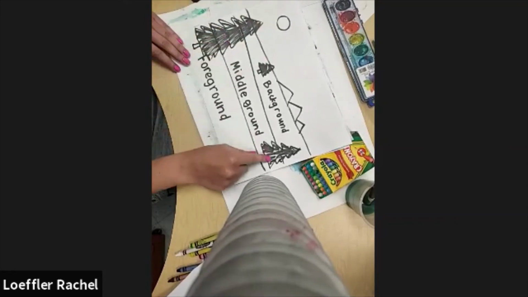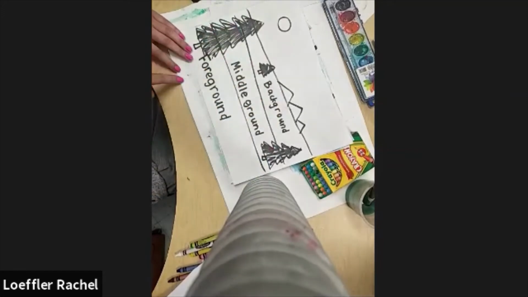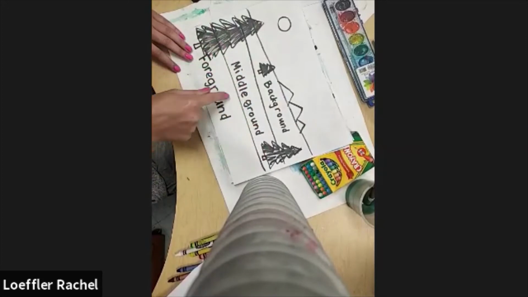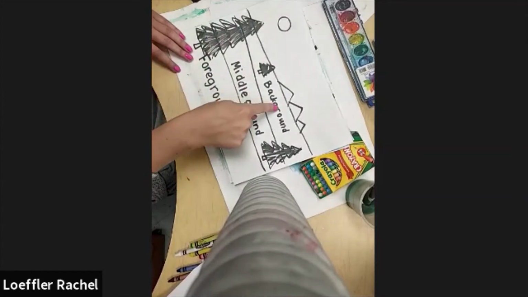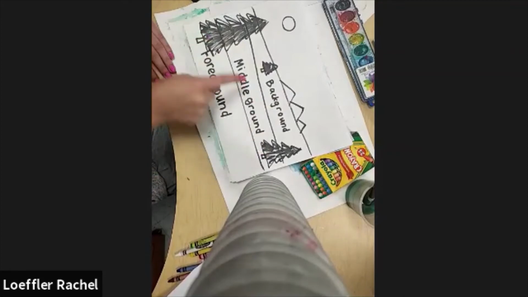And then the middle ground is the middle of the ground between the foreground and the background. This part is just a little bit further away from the viewer, but still not the furthest part of the ground away from you. Things in here are just a little smaller than things in the foreground.